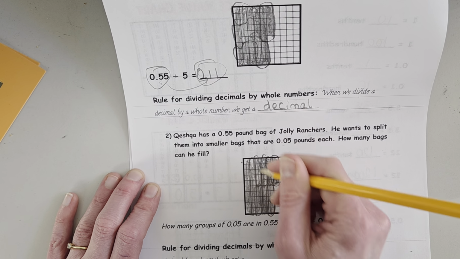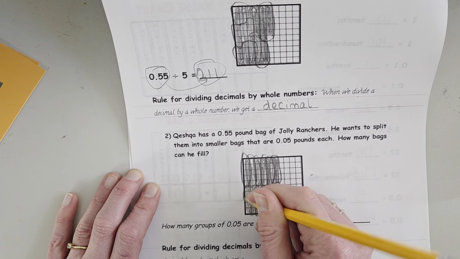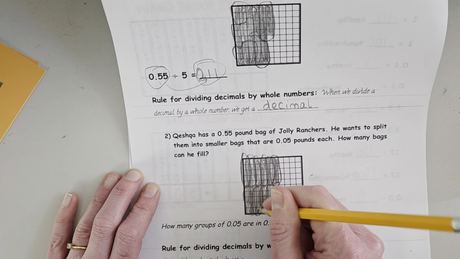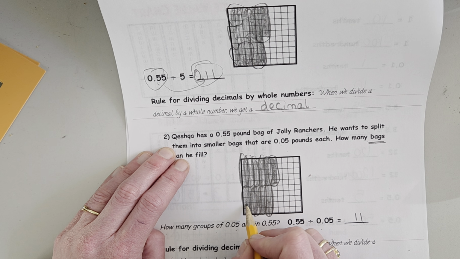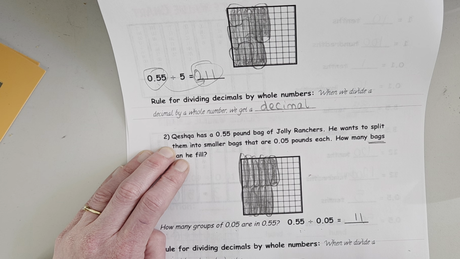So we're looking at 5 hundredths each. Each of those is 5 hundredths of a pound. How many bags can he fill? So again, the answer is 11, but in this case, it's actually truly 11 because we're saying how many groups of 5 hundredths are in 55 hundredths. There are 11 groups of 5 hundredths in 55 hundredths.